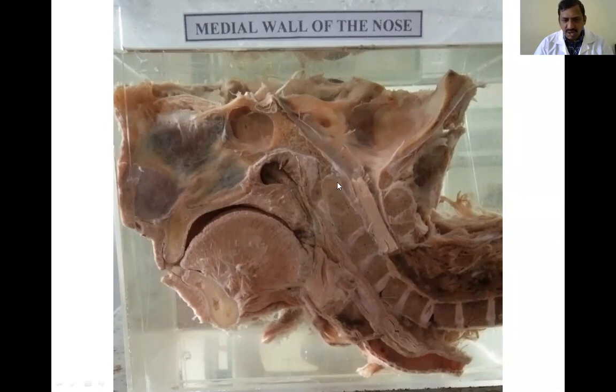Here, this is the dens, or odontoid process, of the second cervical vertebra, and this is the anterior arch of the atlas, the first cervical vertebra. This is the posterior arch, this is the anterior arch, and between these two there is a small joint. During hanging, there is one ligament; this ligament or this anterior arch may dislodge and compress the spinal cord.